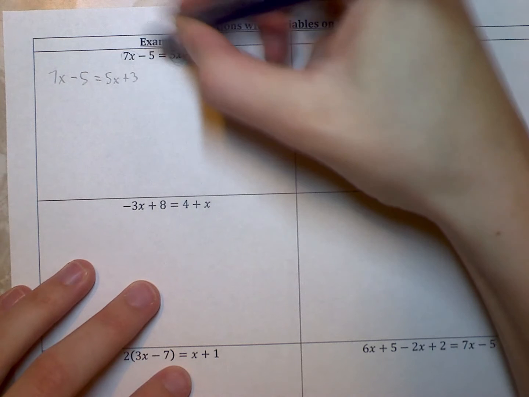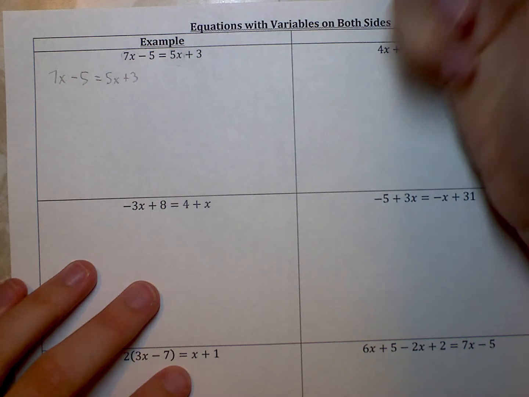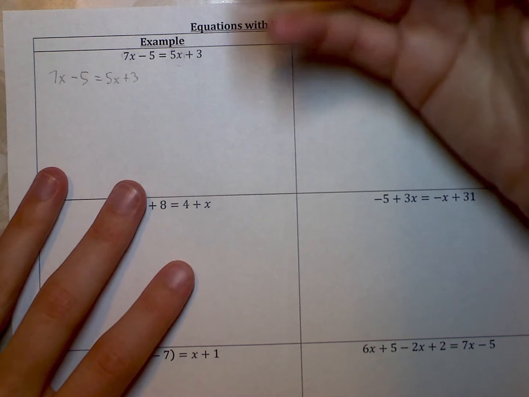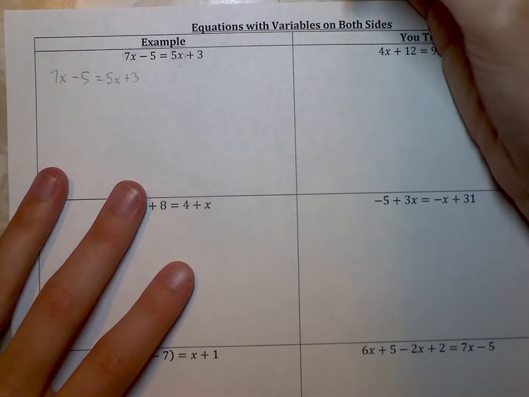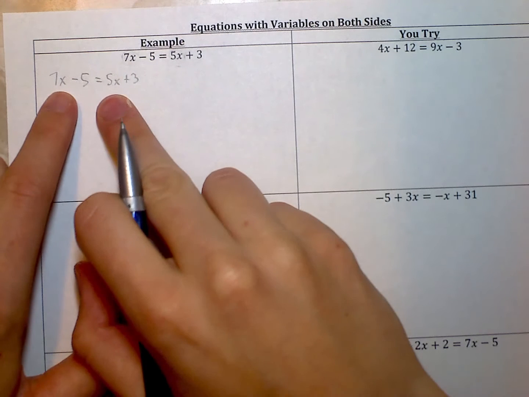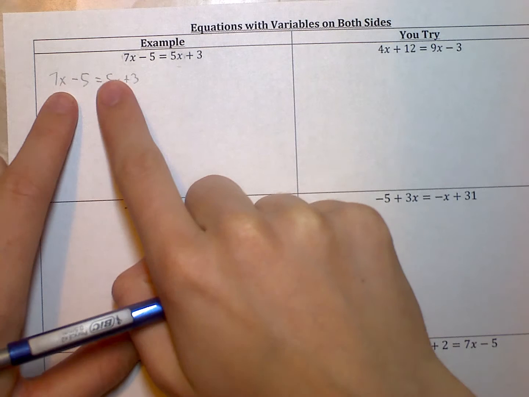So I'm going to show you one way and I'm going to show you another way so you can see that I end up with the same answer, and you're going to see there's only really one difference between the two methods, but I want to show you that it doesn't matter which way you do it. Okay, so I have variables over here and variables over here. So one option is I could say, you know what, I don't want variables on the right side, so I'm going to get rid of the variables.